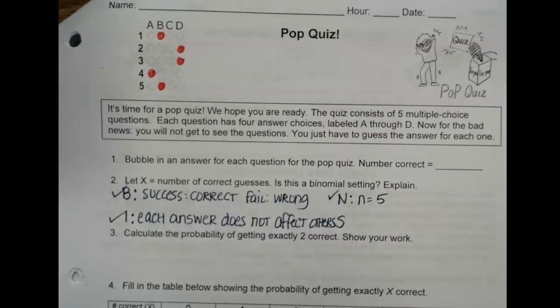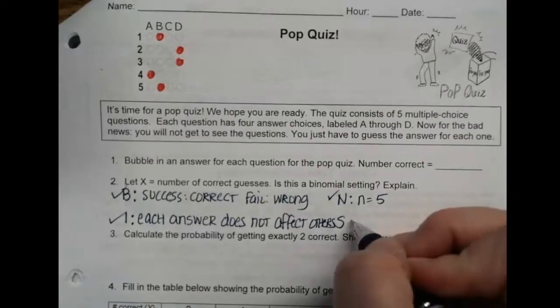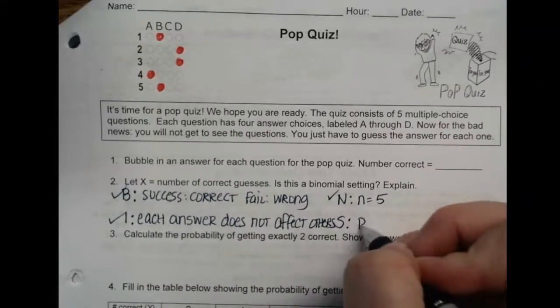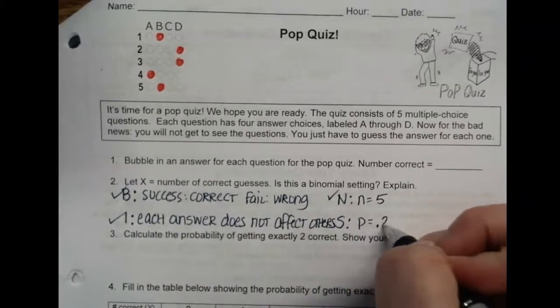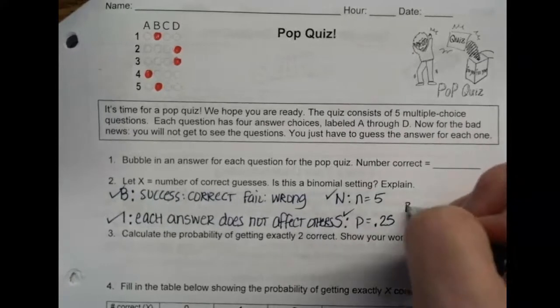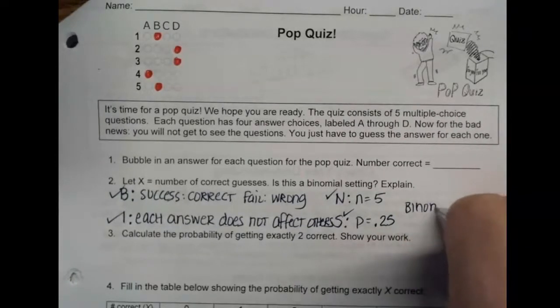And finally, is the probability of success the same each time? Well, each answer has 4 choices, so the probability of success is 0.25, so that is the same each time, so this is a binomial setting.